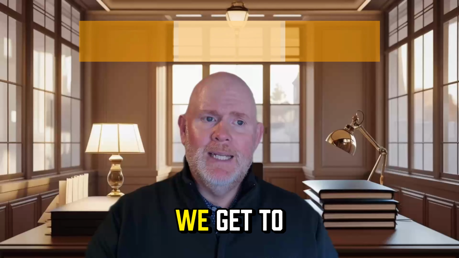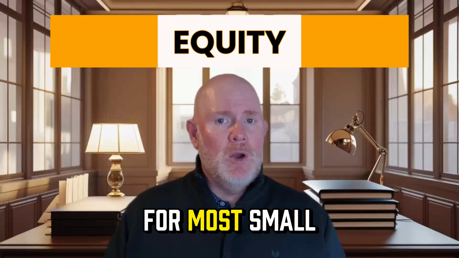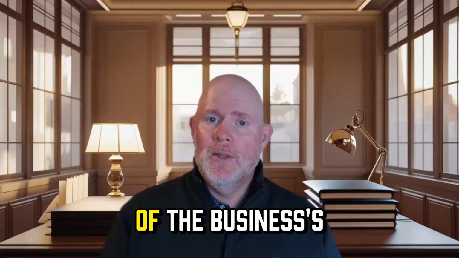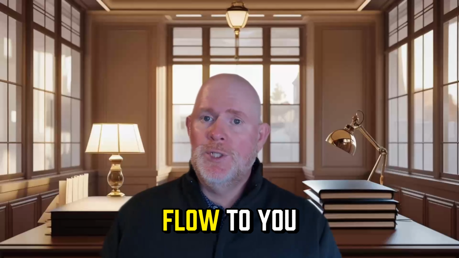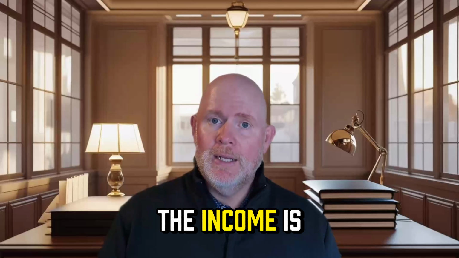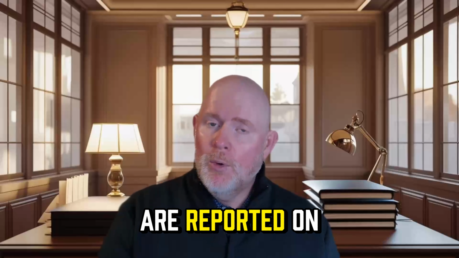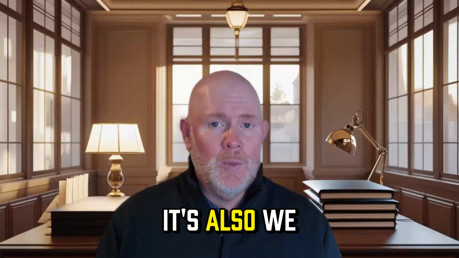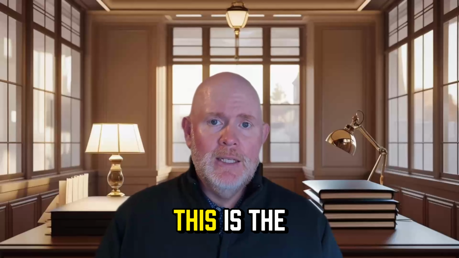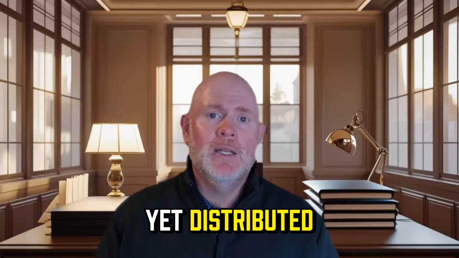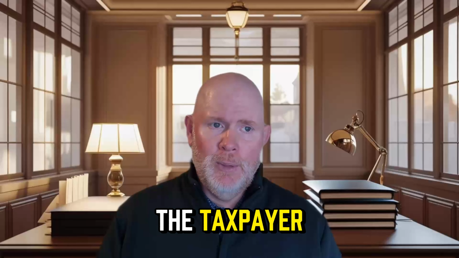Finally, on the balance sheet, we get to equity. This is for most small businesses where the payouts of the business's net profits flow to you. Ultimately, the income is taxable, but the payments of that taxable income to you are reported on the equity accounts. It's also where we have retained earnings. This is the account where the accumulated earnings and profits not yet distributed are placed for the taxpayer.